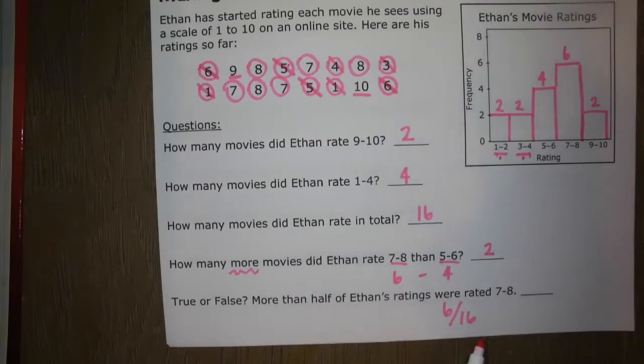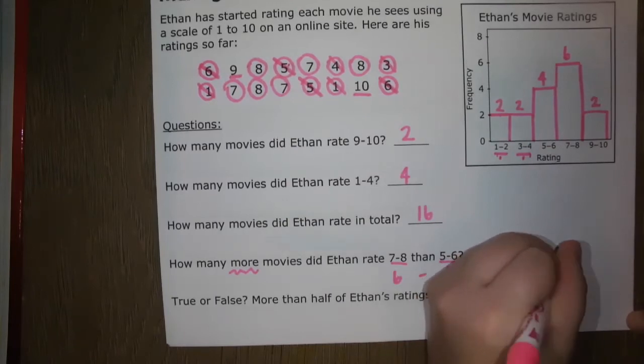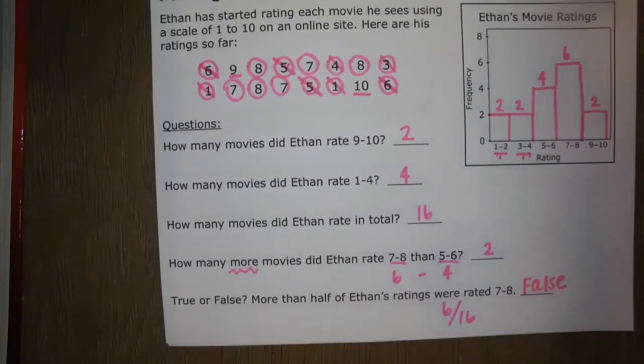And I can tell you right now that half of 16 is 8. So in order to have more than half of his movies rated 7 to 8, we would need more than 8 votes in that category. And 6 is not more than 8, so that is going to be false.